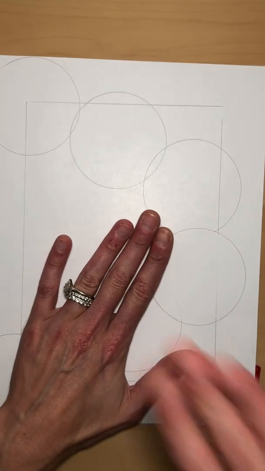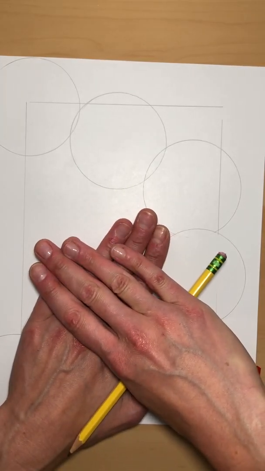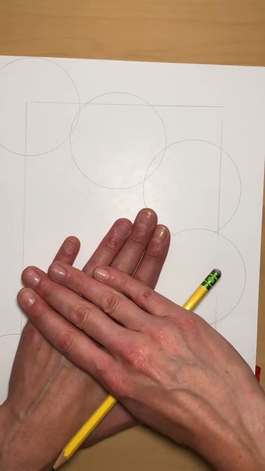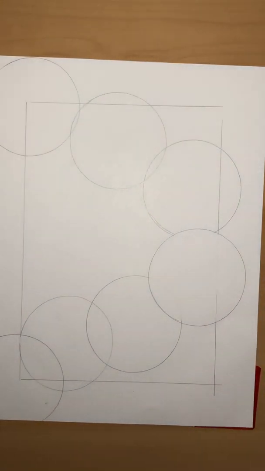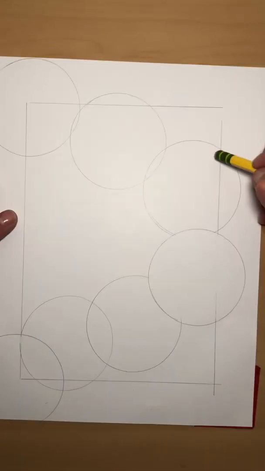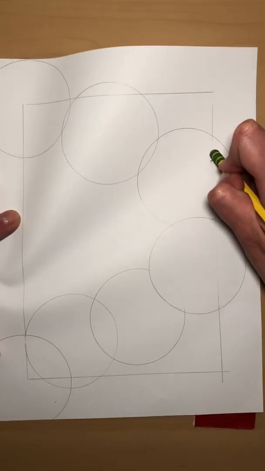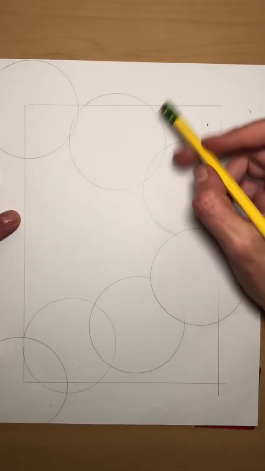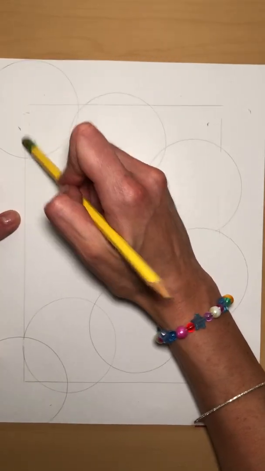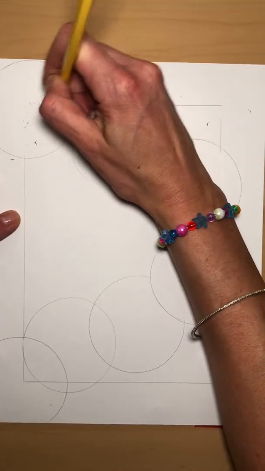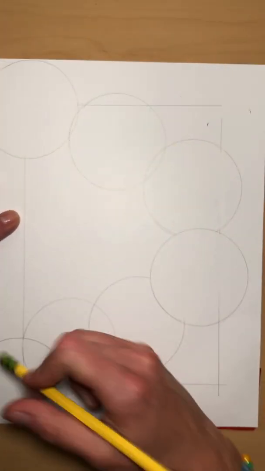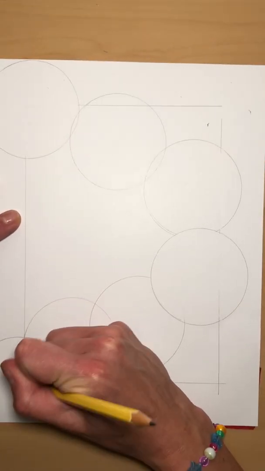For example, if my hand is on top of the other hand, I will no longer see my ring. So think about what's on the top, what's on the bottom, creating that sense of overlapping. Now this circle is going to be overlapping this border.